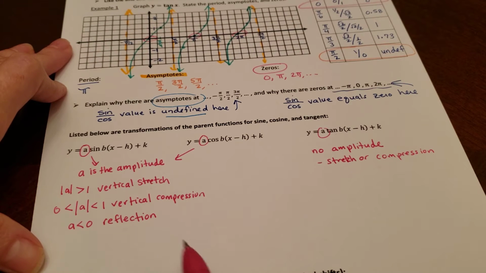All right, let's come back here. b is going to help determine the period.